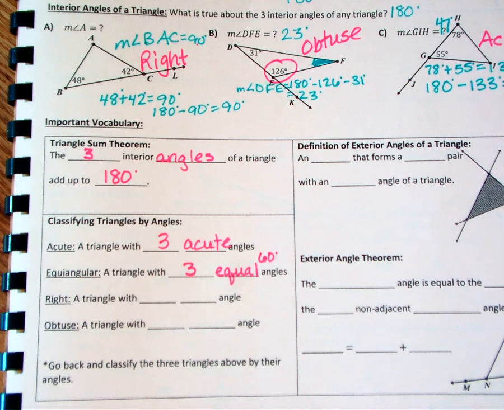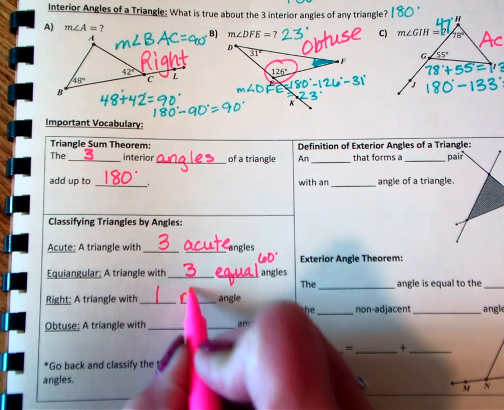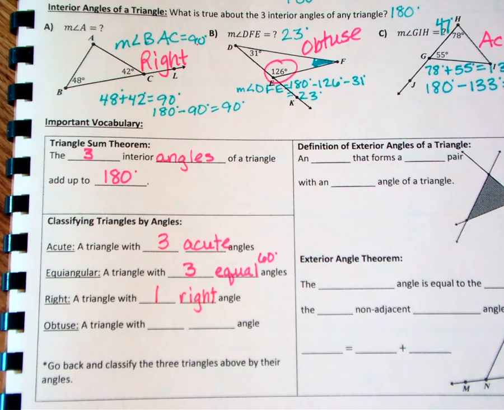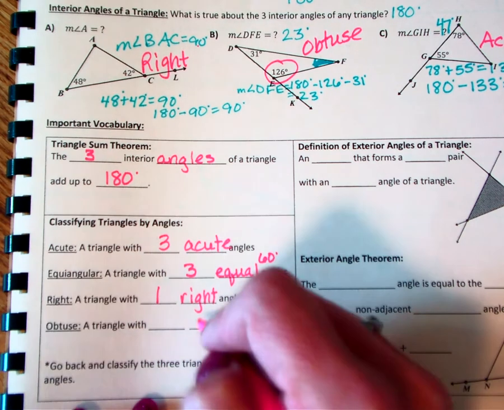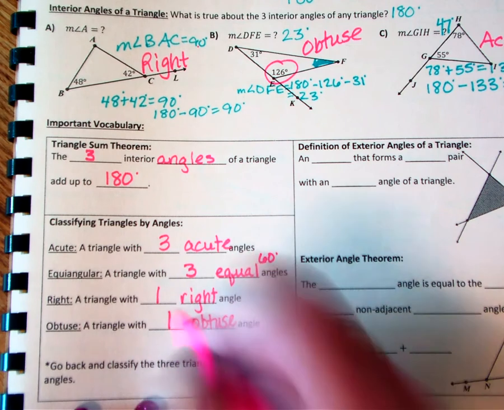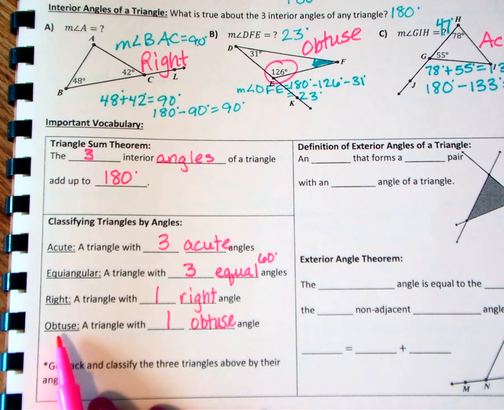Okay, it is a right triangle when it is a triangle with how many right angles? With 1 right angle. We can't have 2 right angles, right? Because that'd already be 180 degrees, and you need 3 angles for a triangle. Obtuse is a triangle with how many obtuse angles? Good, just 1, because if you had more than 1, it wouldn't be a triangle. It'd be already greater than 180 degrees, because remember, obtuse means it's greater than 90 degrees.